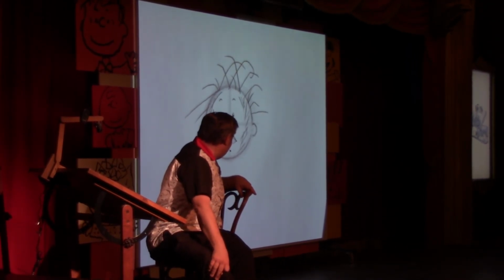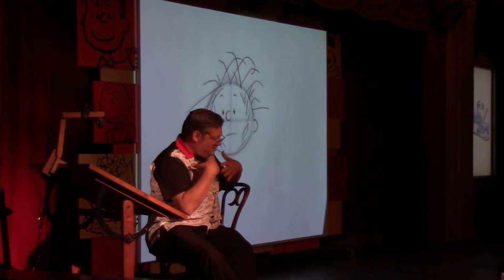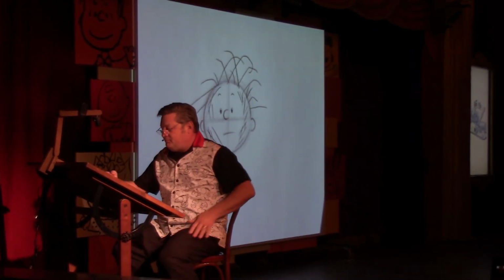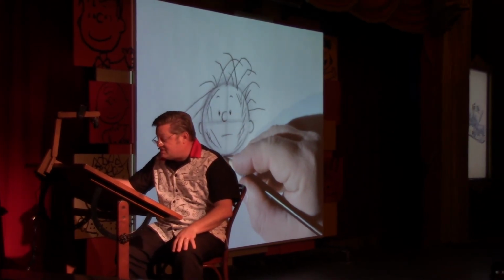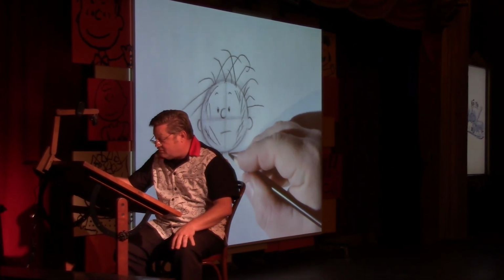Now to finish this off, I'm going to draw his collar. He has a little t-shirt and he wears these little overalls. This will make it look more like a portrait having the collar on here. Just below the nose, this is a skinny little neck. These are 2 straight lines here. All these Peanuts characters have a very thin neck.